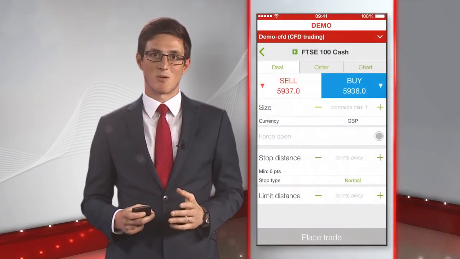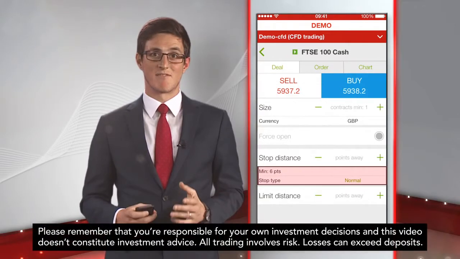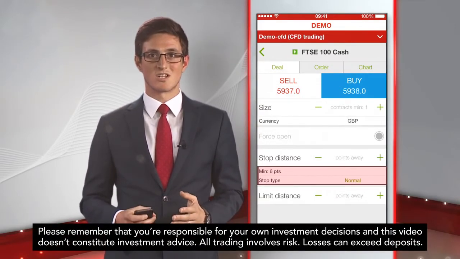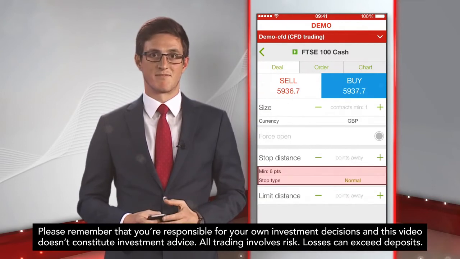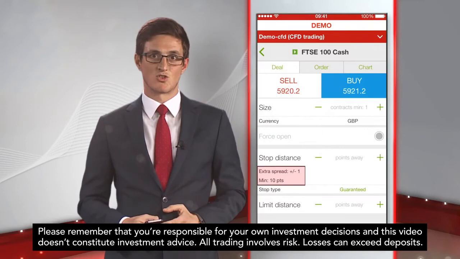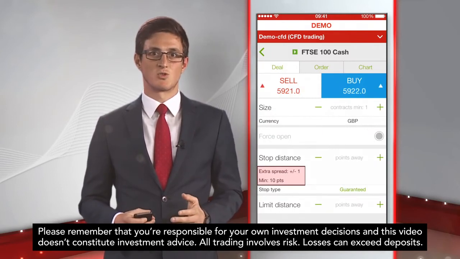Remember that a basic stop loss is not guaranteed, and if the market moves suddenly or gaps against you, you could be closed out at a worse level than the one that you originally specify. To avoid this, you can add a guaranteed stop when opening your trade. This is subject to an additional charge, which we can see here in the form of a wider spread.